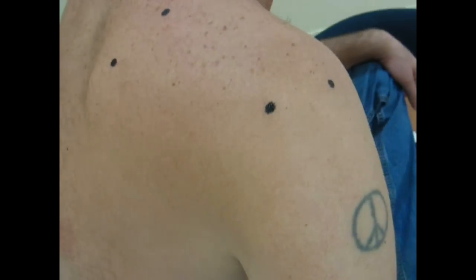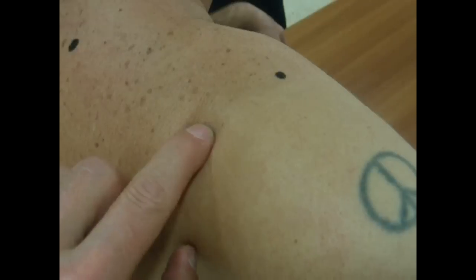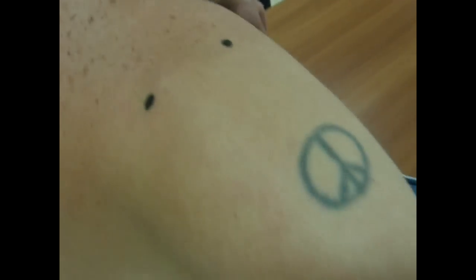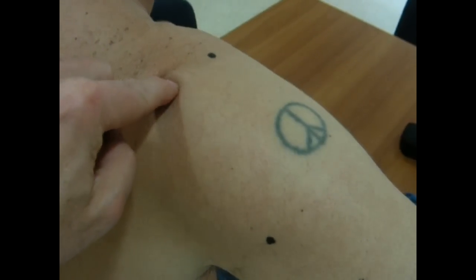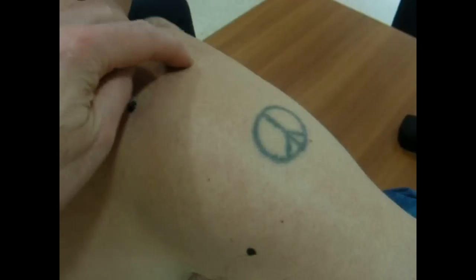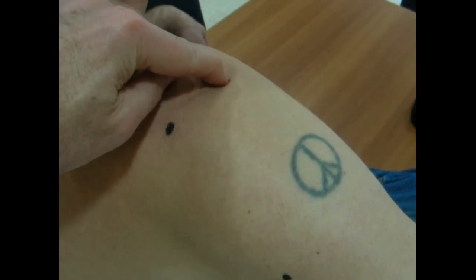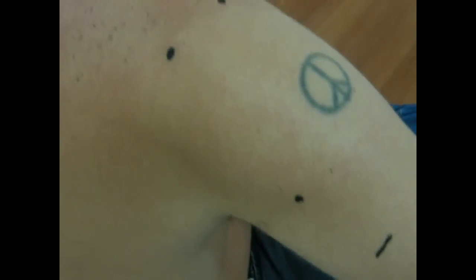Now we go to Jiao 14, which is located at the origin of the deltoid muscle in the depression which lies posterior and inferior to the lateral extremity of the acromion. Locate it with the arm abducted in order to enhance the depression. Note that large intestine 15 is located in the depression which lies anterior and inferior to the lateral extremity of the acromion. This is Jiao 14.